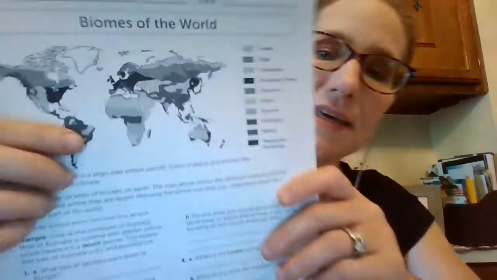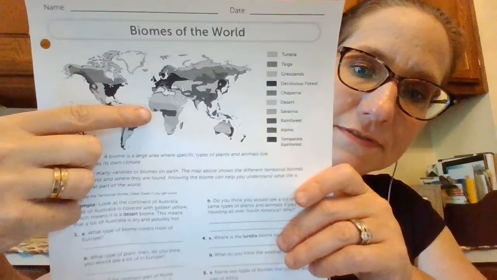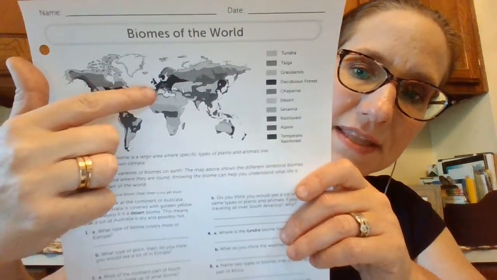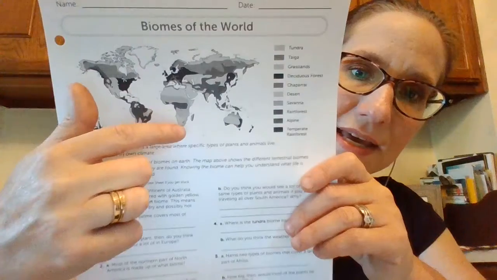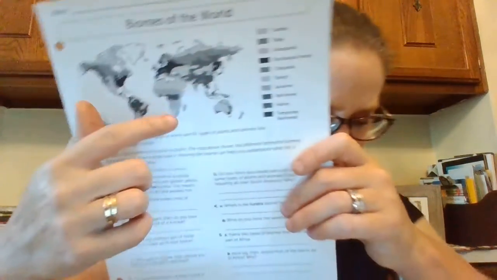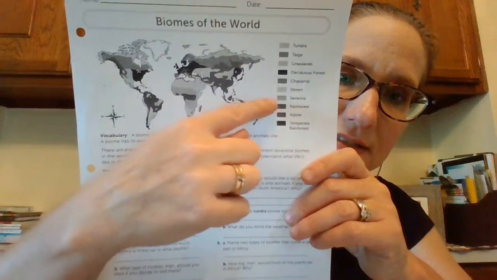Number 5, name 2 types of biomes that cover a large part of Africa. What is it like in Africa? Looking here, what do they have a lot of? This one is not that much. It's these lighter shades here, which would be desert, is one of them, and the other one is savanna. Those two, desert and savanna. And how big would most of the plants be in Africa, and why? What are the plants in pictures and videos that you've seen of Africa? They're usually small, right? Because they don't get a lot of water.